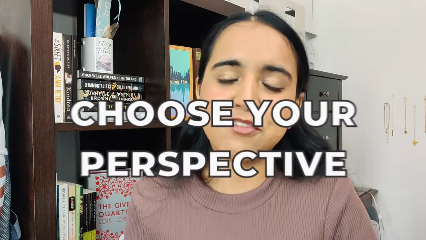Moving on to step 6, choose your perspective. Now that you have an idea of how the story might shape itself, it is time to decide who will be narrating the story. This is very important because choosing your perspective is going to later decide what information you can reveal to the reader at what stage.